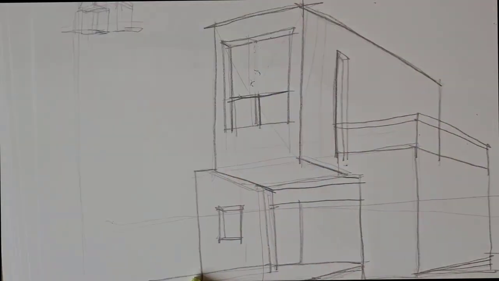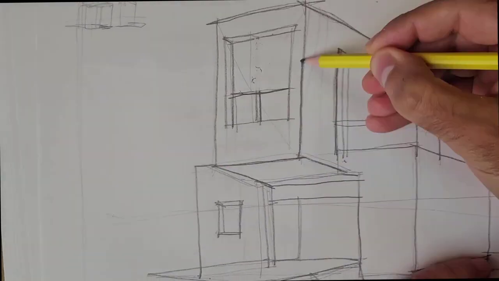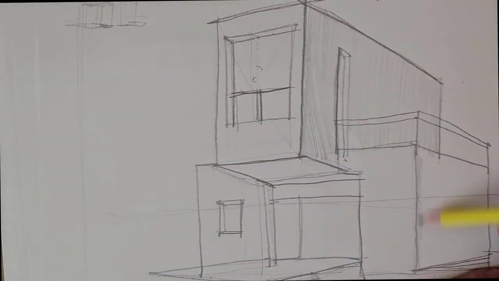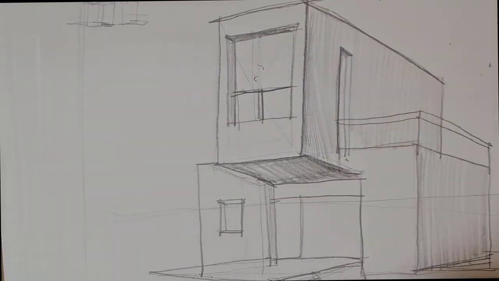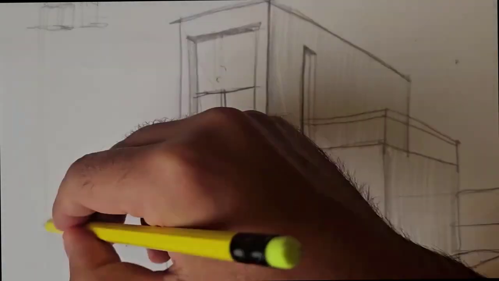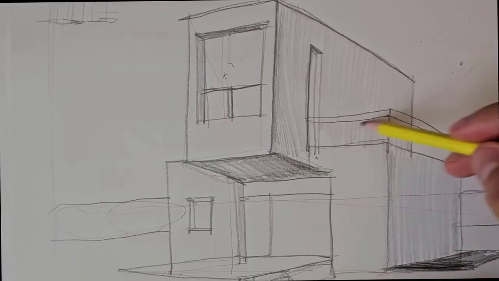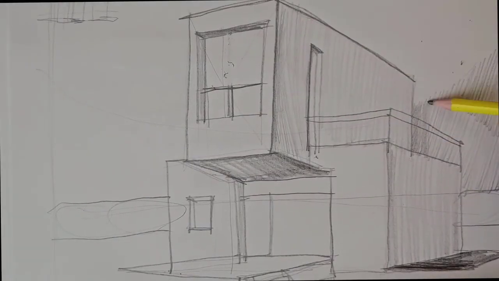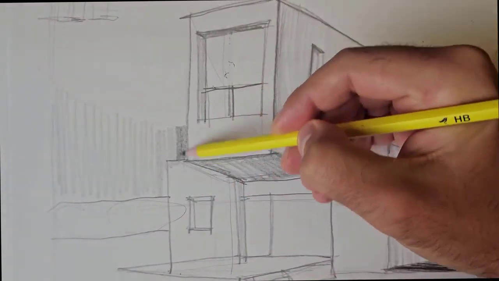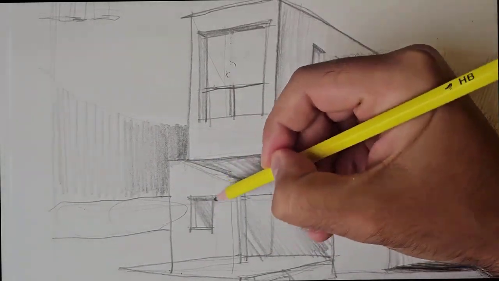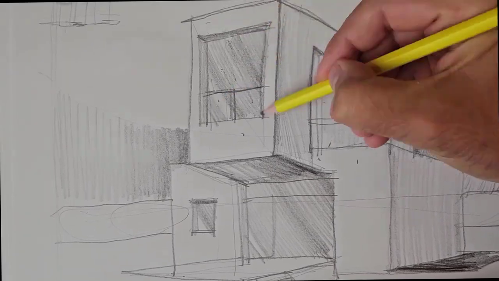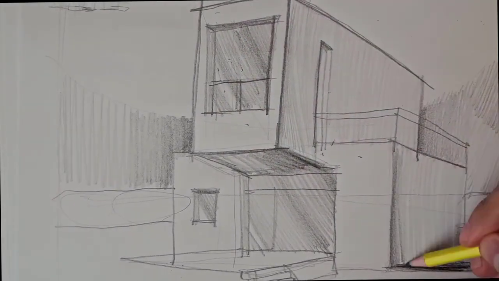Right, so adding all sorts of detailing. These are all volumetric faces. And we're going to make them stand out by adding a gradient on top of them. Gradient for everything. Adding a bit of a gradient for the windows. And that's it.